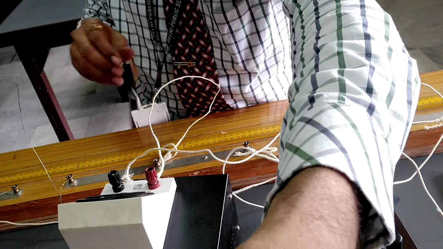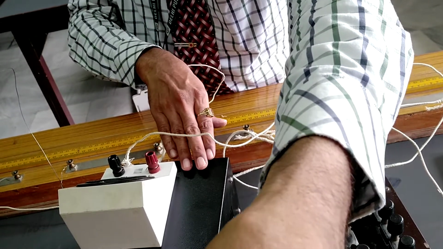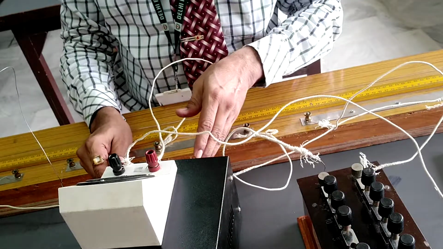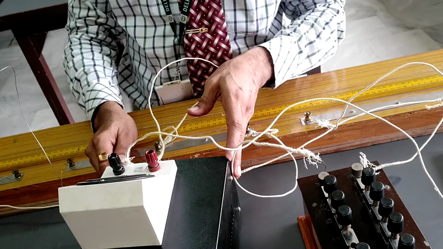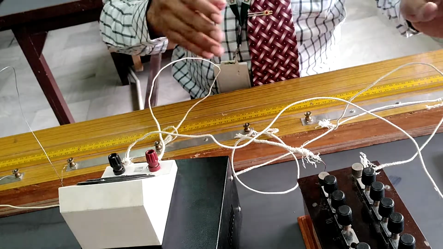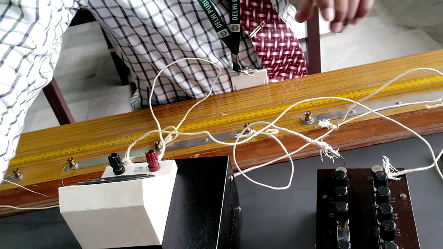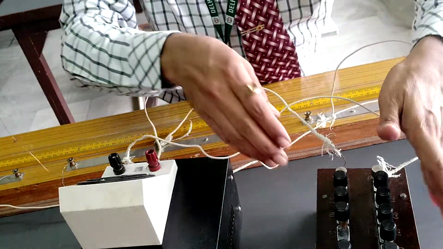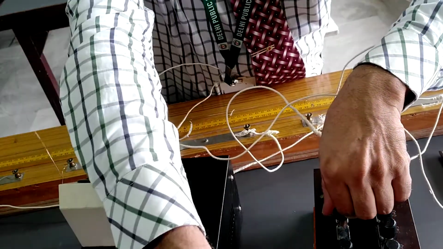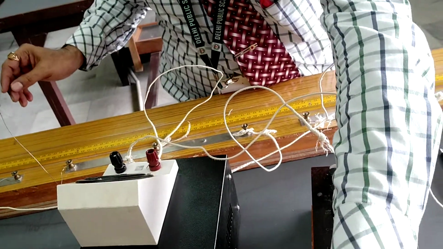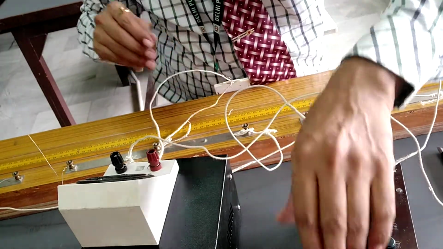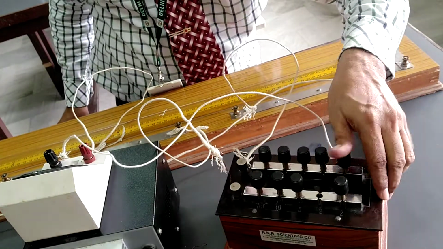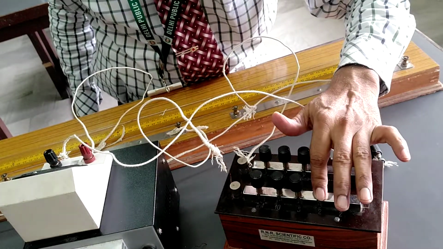Now let's have a look at this. This is the power source, and we have given 2 volt. It should not be more than 2 volt. This is the first condition, right? And this is the resistance box. It has been connected in the left gap, this one. Now when we take out any resistance from the resistance box, that will be taken into account. Suppose that I have taken 2 ohm right now. Can you see that? I have taken 2 ohm from here, so the 2 ohm will be taken into account.